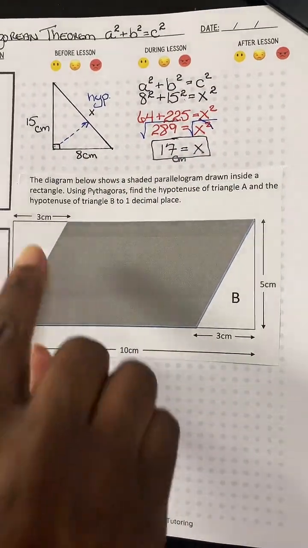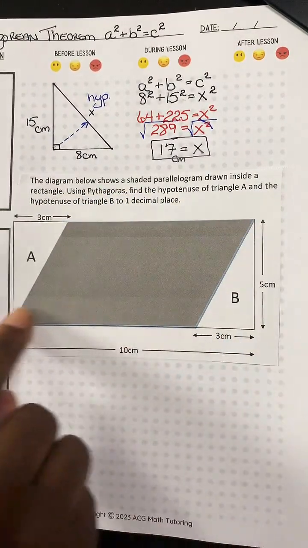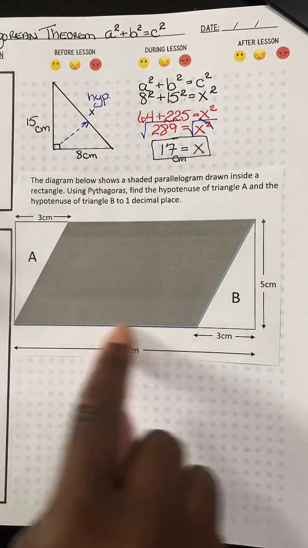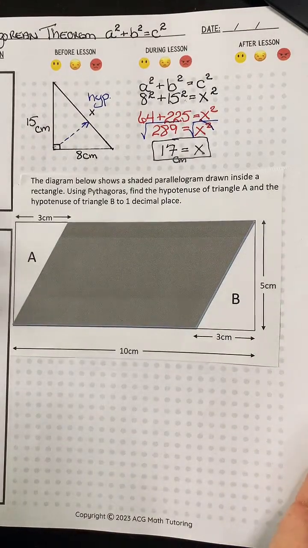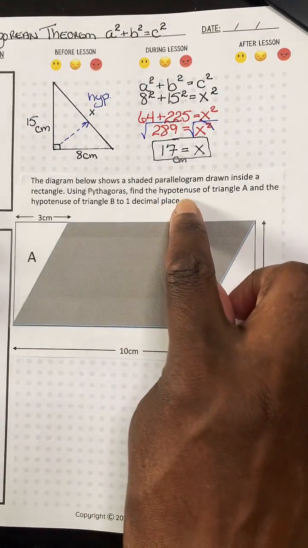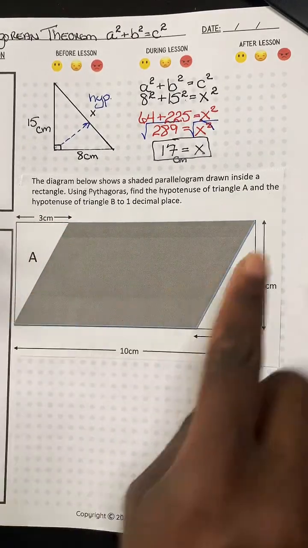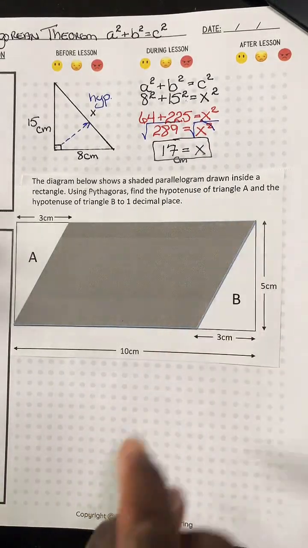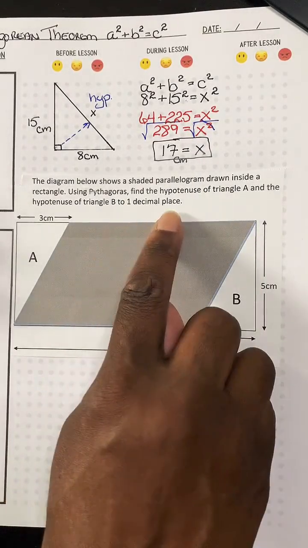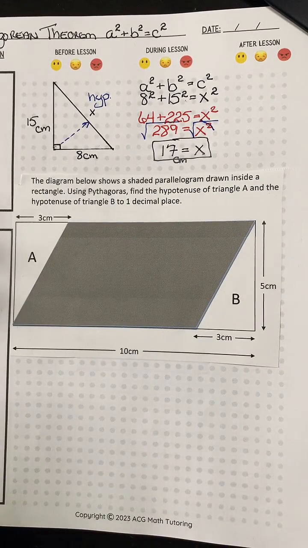The diagram shows a shaded parallelogram drawn inside of a rectangle. We're going to use the Pythagorean Theorem to find the hypotenuse of triangle A, which is over here, and the hypotenuse of triangle B, which is over here. And we're going to take it to 1 decimal place. So you're probably saying, all right, Audrey, where am I going to start with this? Well, let me show you.